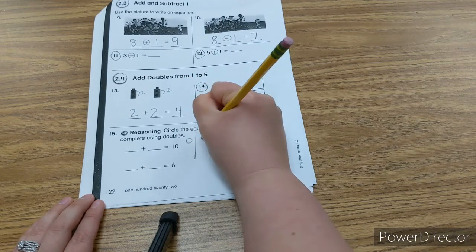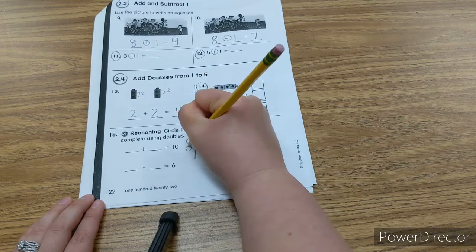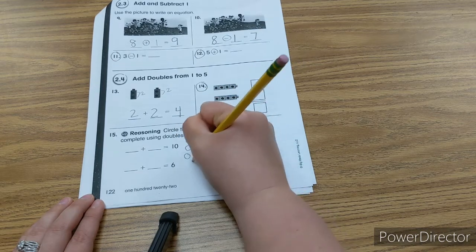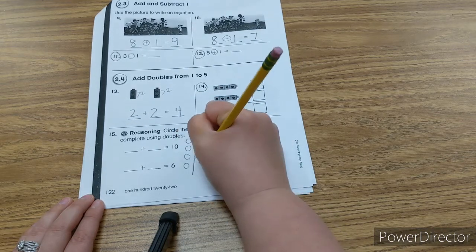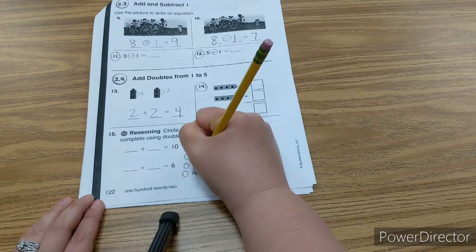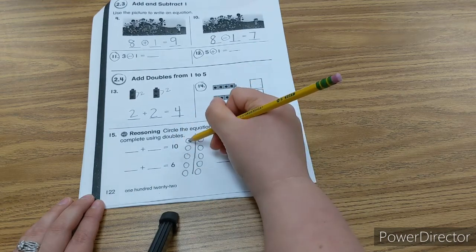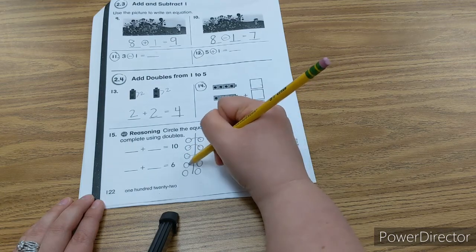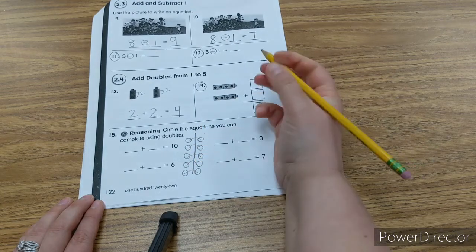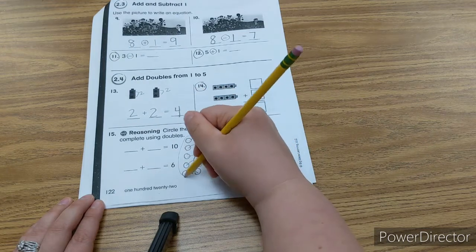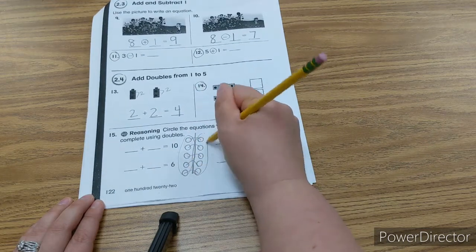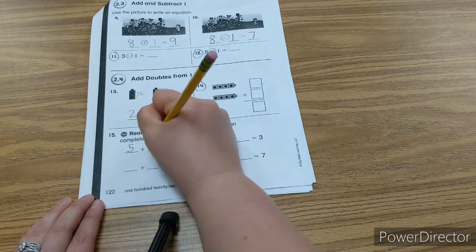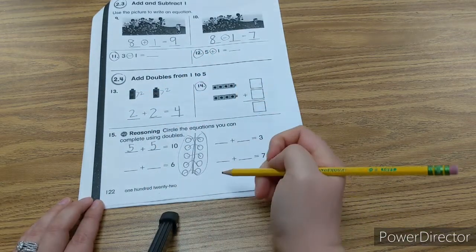And we're going to do 1, 2, 3, 4, 5, 6, 7, 8, 9, 10. Okay, is there enough for a double? 1 double, 2 double, 3 double, 4 double, 5. So we have 5 and 5. 5 and 5 are our doubles. It's our 5 plus 5 equals 10.